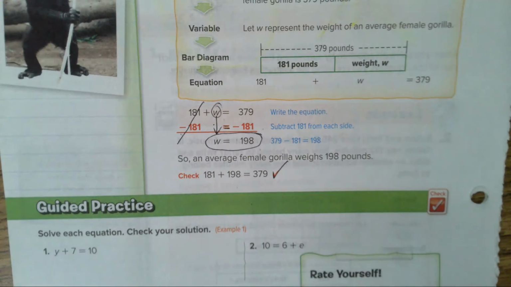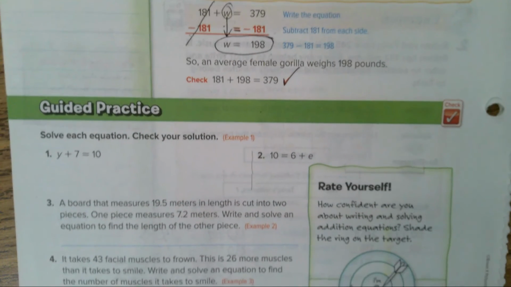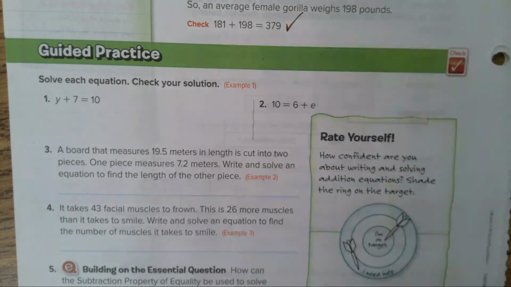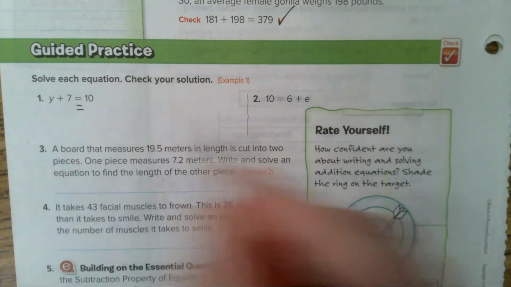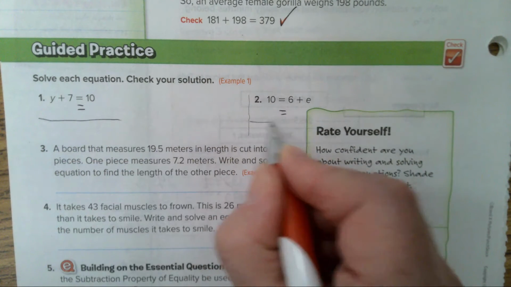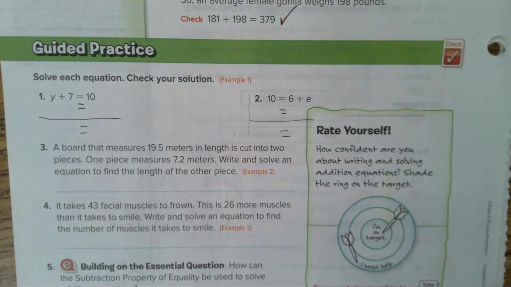All right? Now, I want you to do the guided practice, and then I will give you the answers to those in just a moment. All right, show your steps. Make sure you line up your equal signs. Draw your line and cancel. Okay, and then you end up with an answer. All right, I'm going to put it on pause and walk around. Check on you. All right, let's go over the answers.